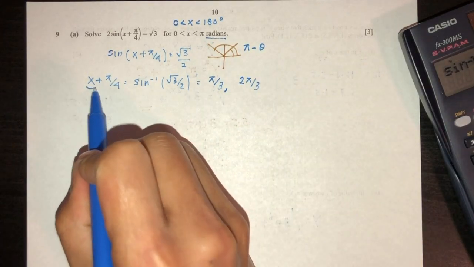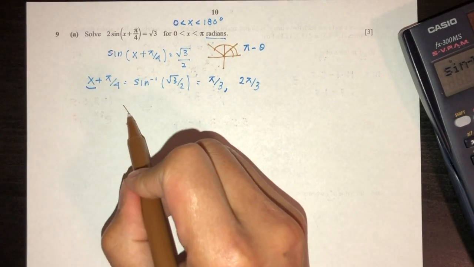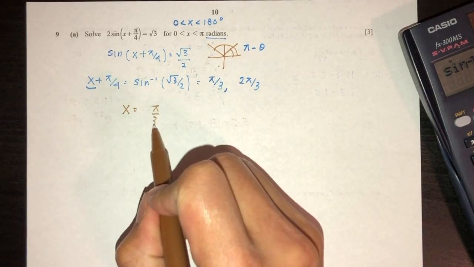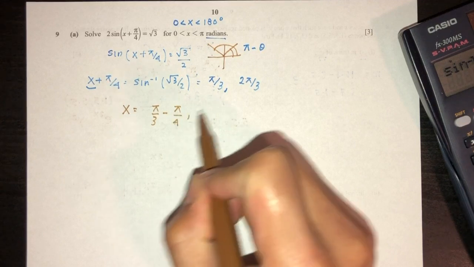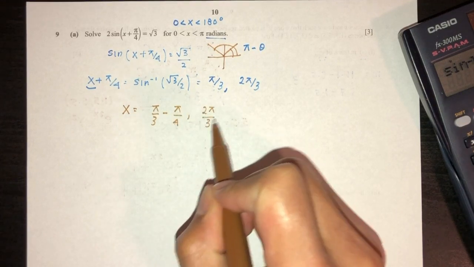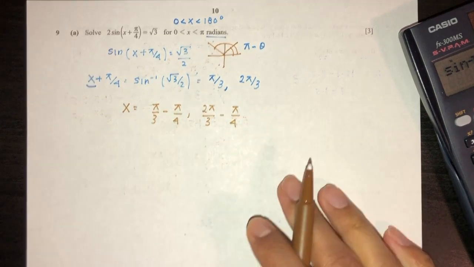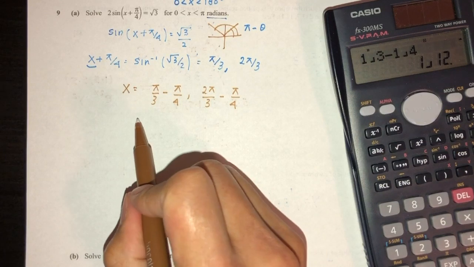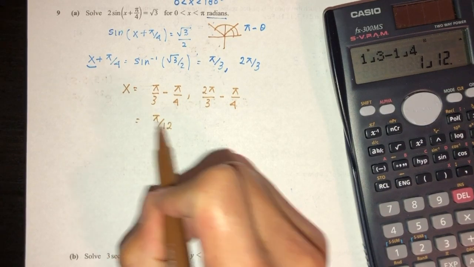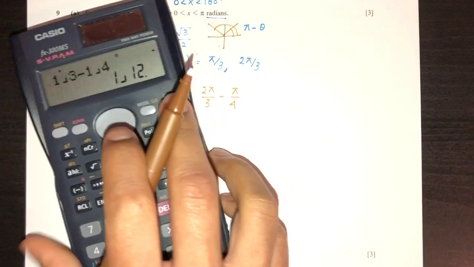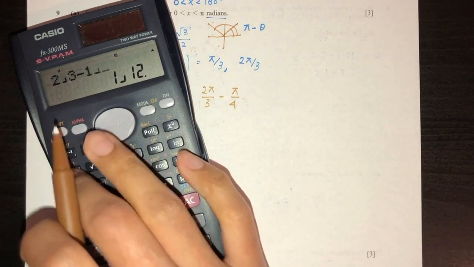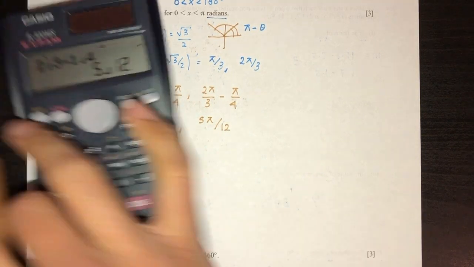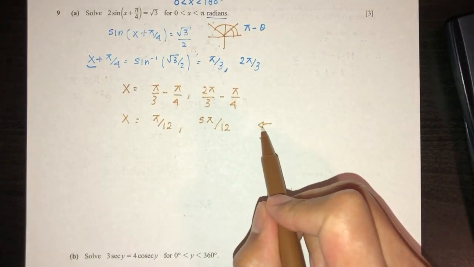So now we have to find the values of x from this. Finally, x will be equal to this minus pi by 4, but also 2 pi over 3 minus pi by 4. So one by one, we have 1 over 3 minus 1 over 4. That will be pi over 12. That is your value of x. But also this one is 2 over 3 minus 1 over 4. That is 5 pi over 12. Those are your values of x. That is for part A.